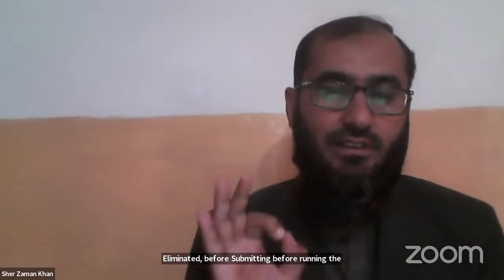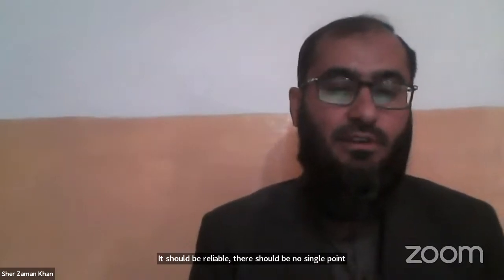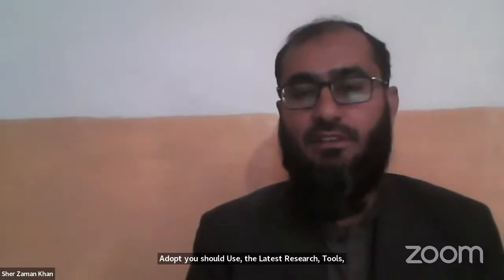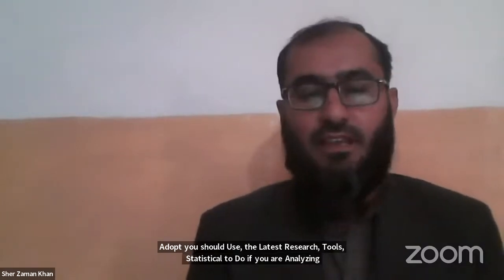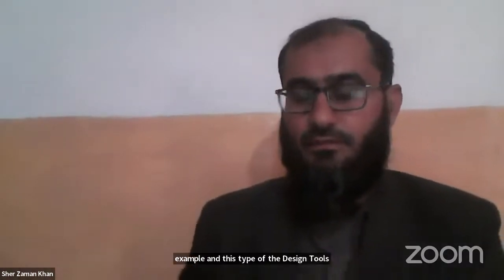It should be valid, it should be reliable, there should be no single point of objection on your data set, there should be no single objection upon your methodology of collection of the data, on the expiry of the data, and so on. So for research methodology, we should adopt the latest methodologies, we should use the latest research tools, statistical tools for analyzing the data. For example, currently Smart PLS, AMOS, and these types of research tools are used.